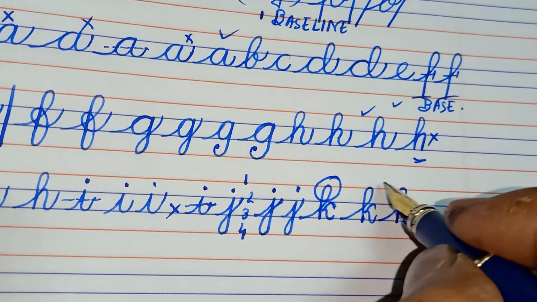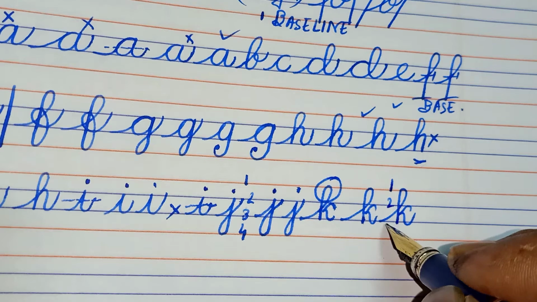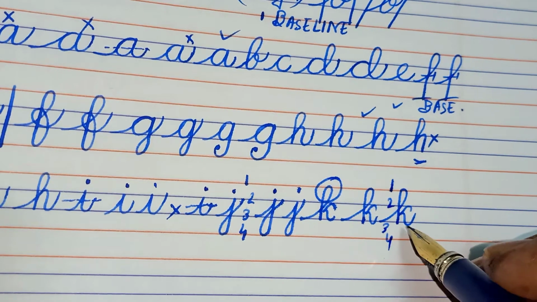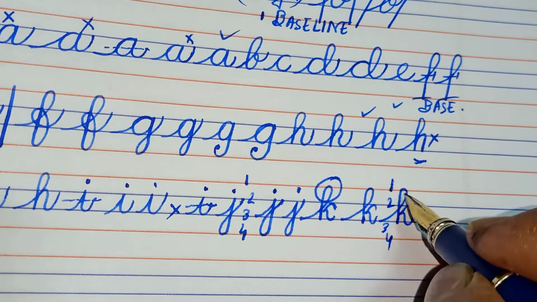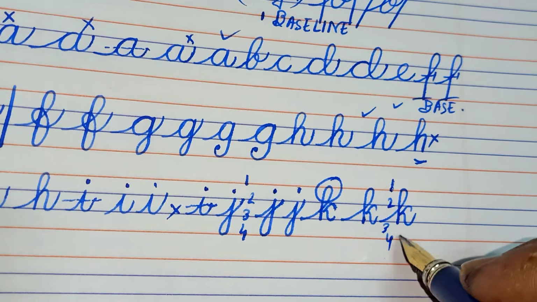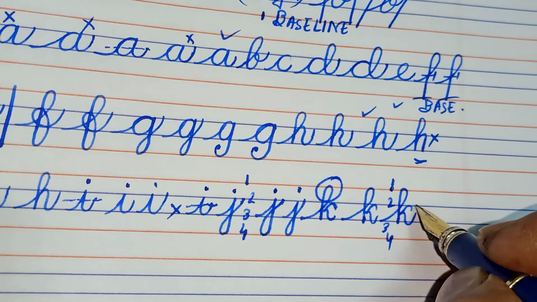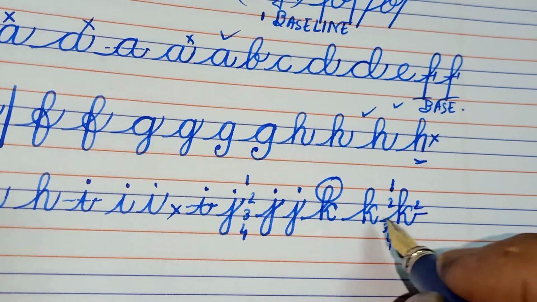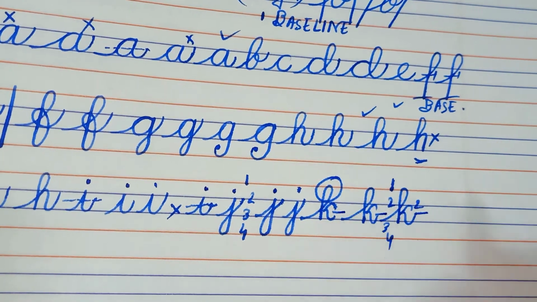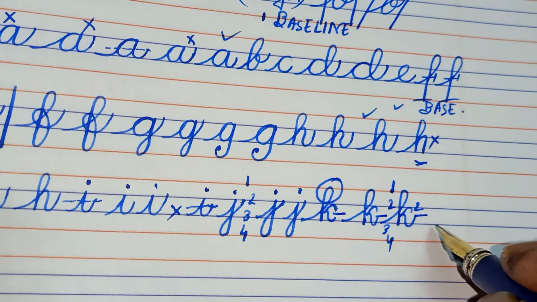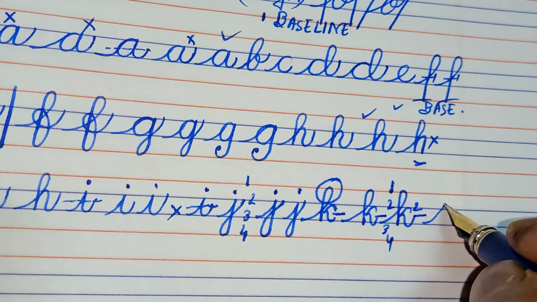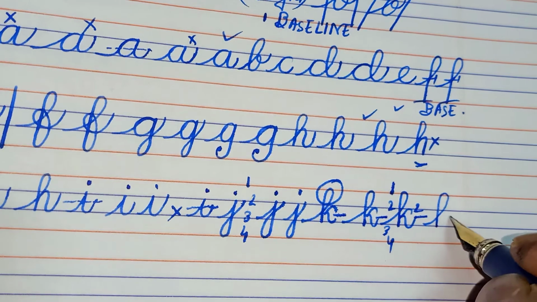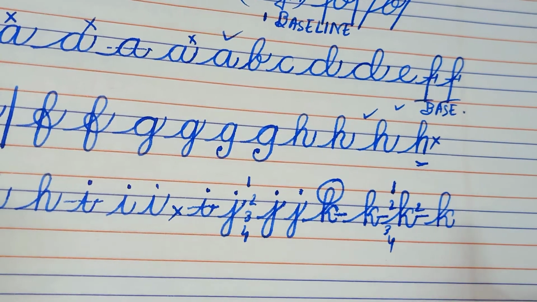Okay, 1, 2, 3, and 4. This will touch these lines, 1, 2, 3, and there is no use of the line 4. It will just come back to these lines, and this part will be half. Okay, half part it will end. I'm writing it again for you. Up, down, and like this.